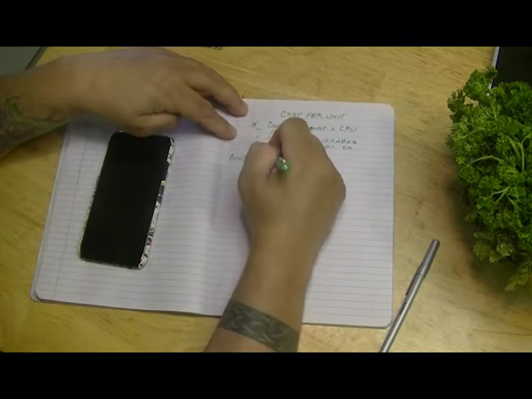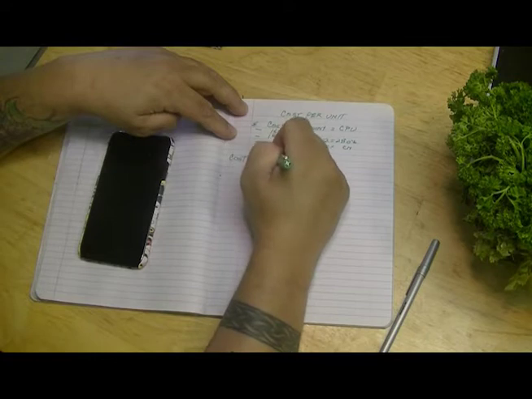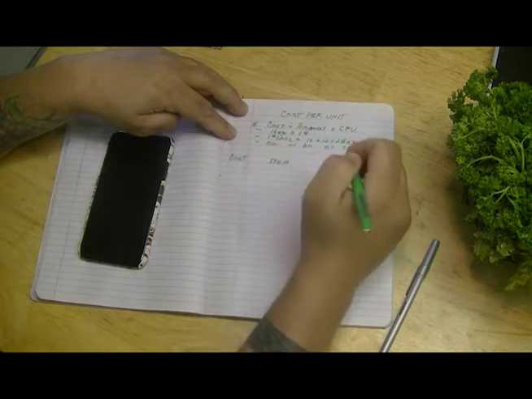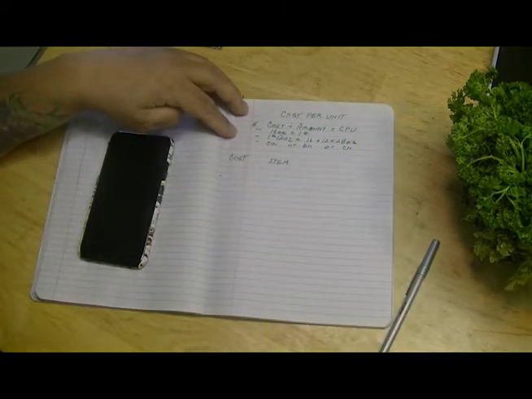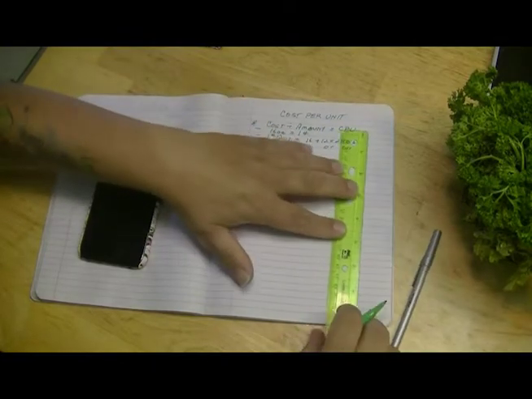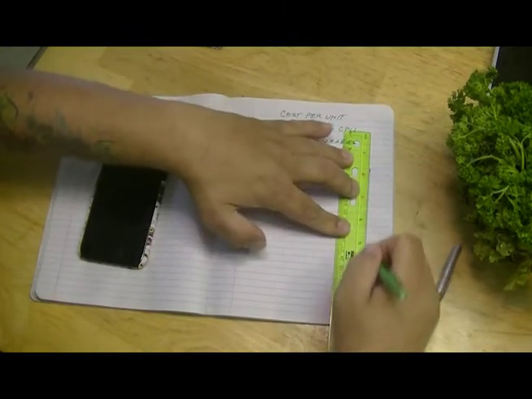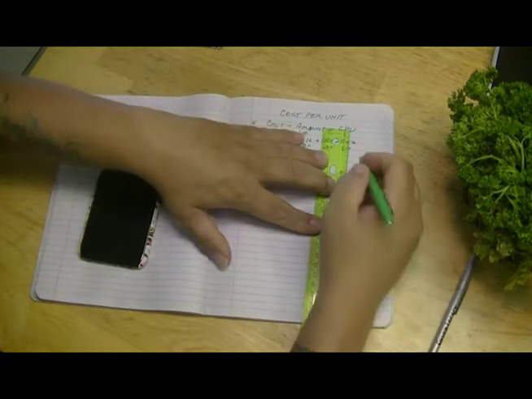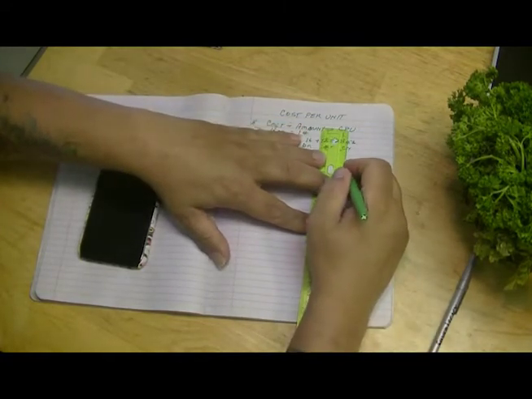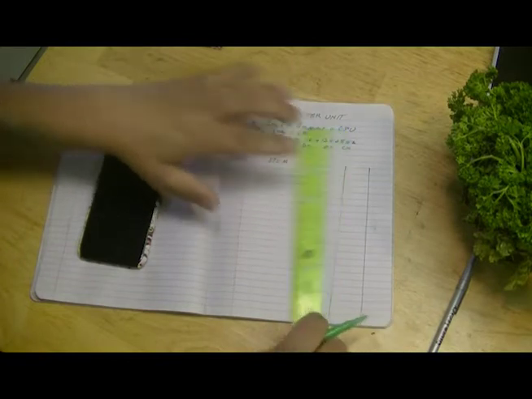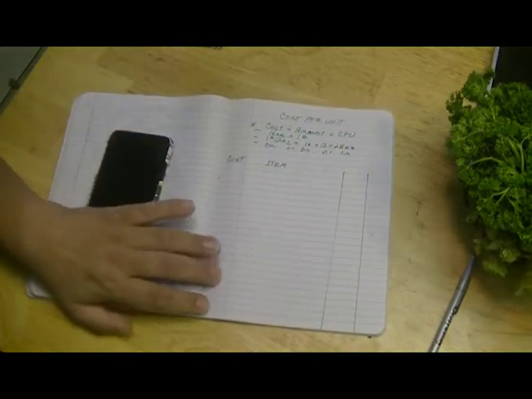Skip a line or 2. On the left-hand side, write cost to the left of the margin. Then take out your ruler or just freehand it. Draw a line going down to the right, covering over the margin line that you can see through the paper. And then do another one just to the side of that.